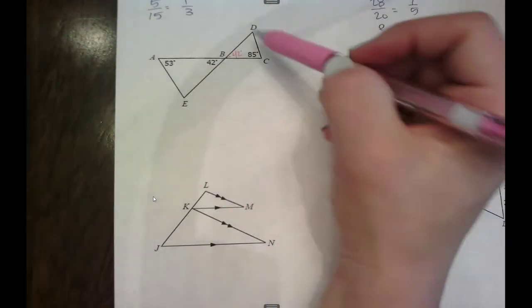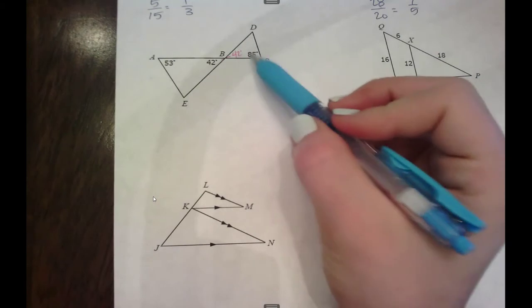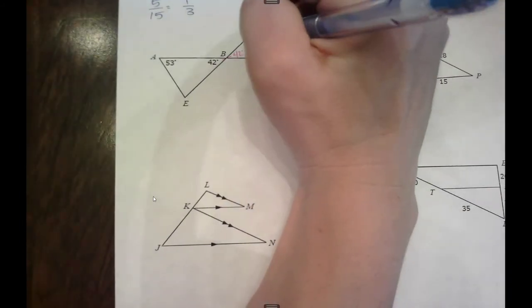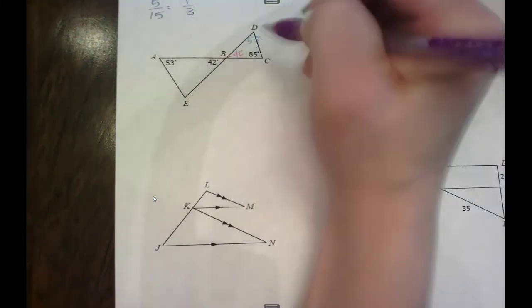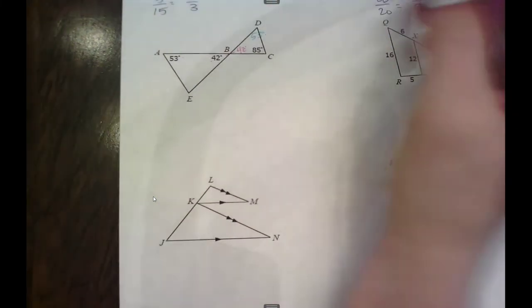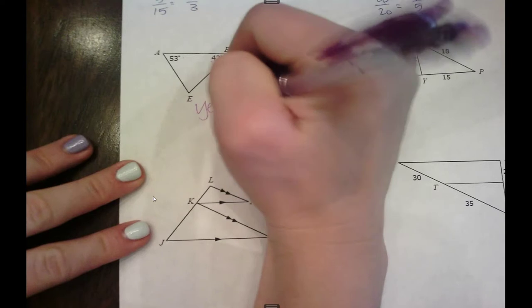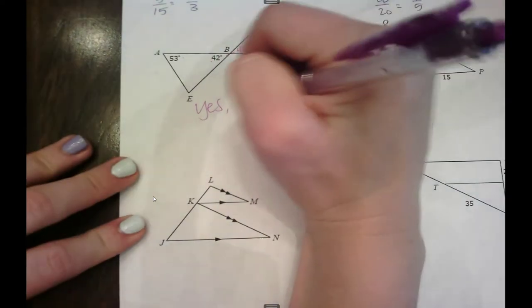I need to figure out what one of these angles is. It doesn't matter which one. I'm going to go ahead and figure out what D is, because all 3 add up to 180. So I'm taking 180 minus 85 minus 42. This equals 53. Okay. Well, so we've got these 2 angles that are the same. So yes, they're similar by AA.